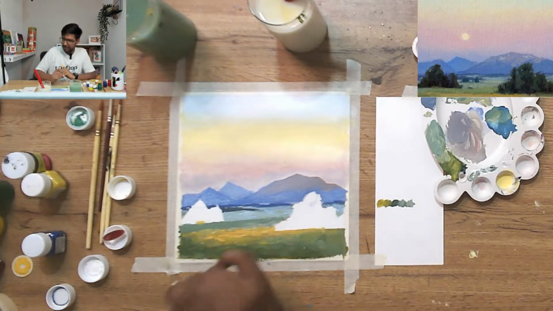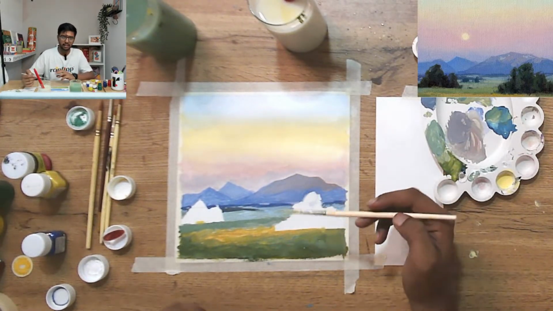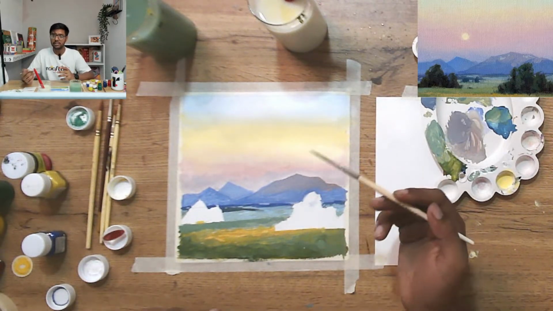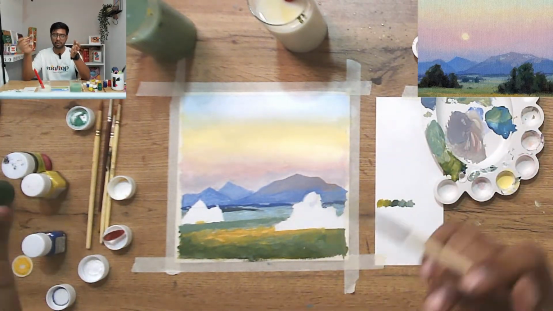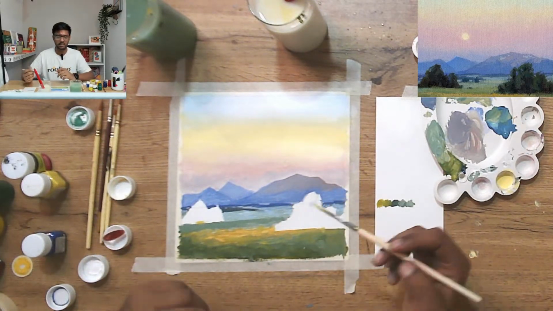Over here also. Now once I'm done with this painting, we'll try to squint again and see the difference. I'll take the painting close to the camera so you can see it from up close. And then when I take it back, you can see the difference and how noticeable it is.